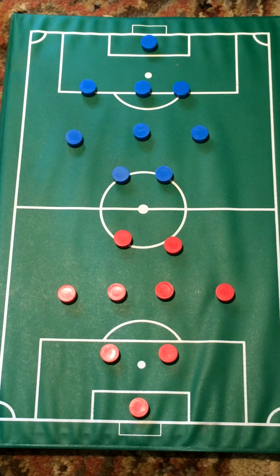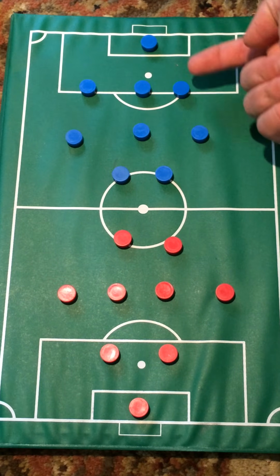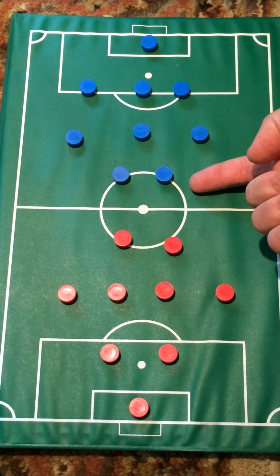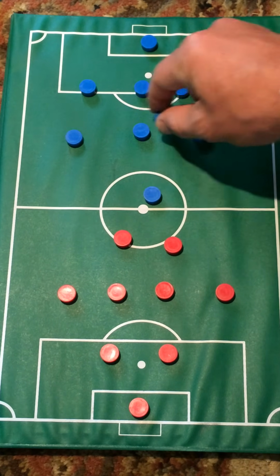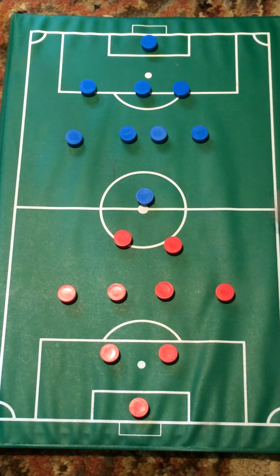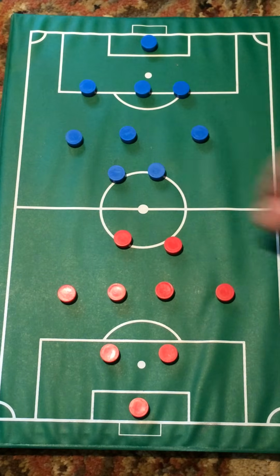We may come across teams that play other formations, like this one, that would be, not counting the goalie, a 3-3-2. Or they may play a 3-4-1, where they put somebody up top. It just depends, but I wanted to just give you an idea about the formations.